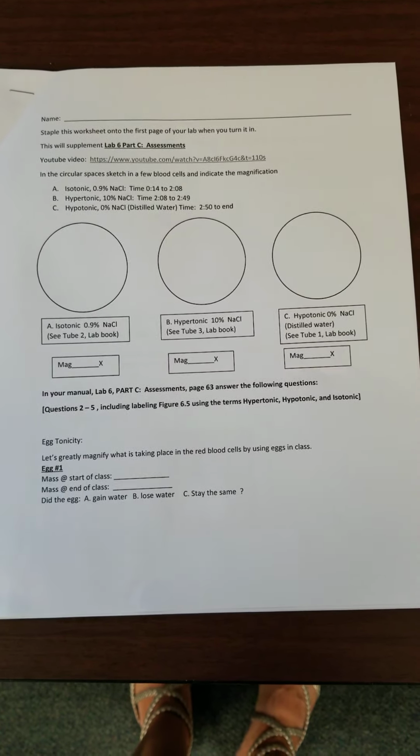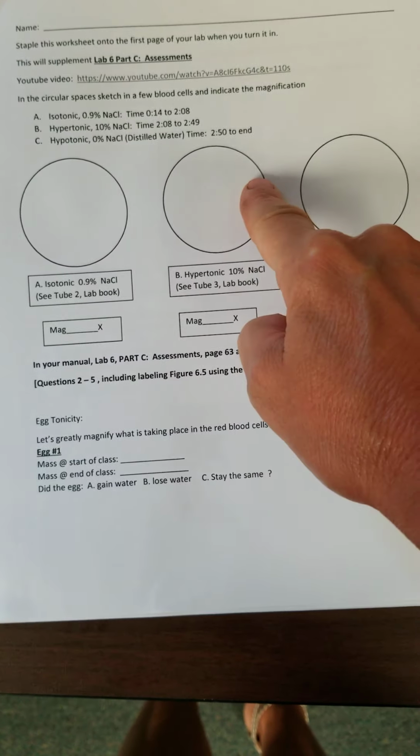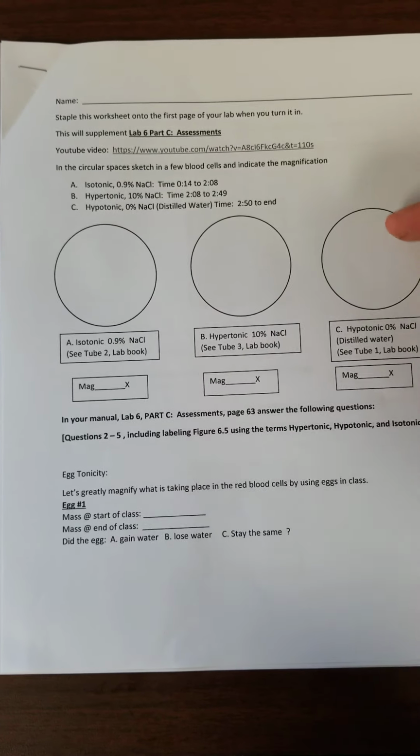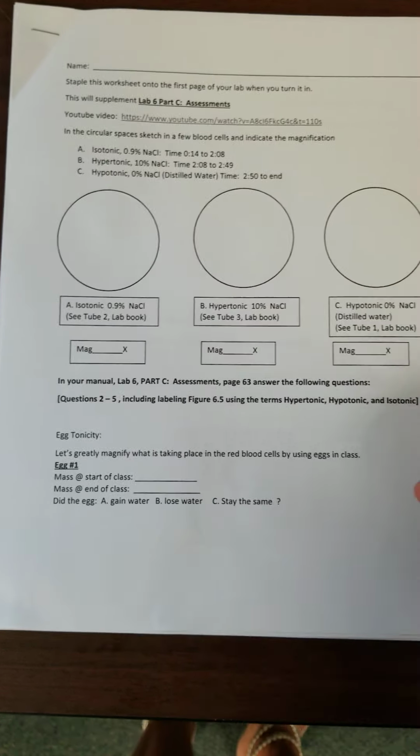So the first thing you should do on the worksheet is follow the instructions to fill out the circles and red blood cells. So you're going to watch a video on YouTube to do that. So please do that. The next thing that we're going to do is this part down here, which has to do with egg tonicity. So let's greatly magnify what's taking place in a red blood cell by using eggs in class.